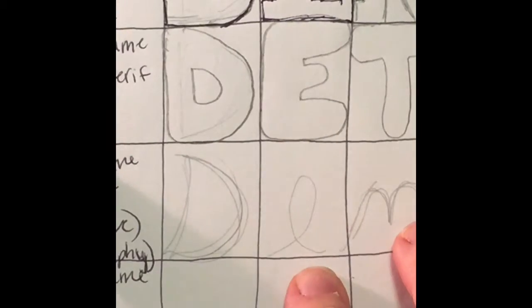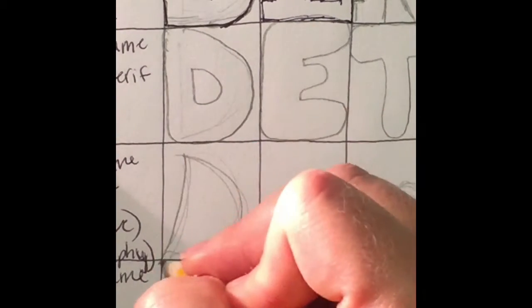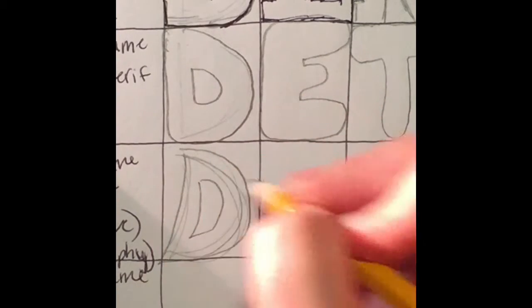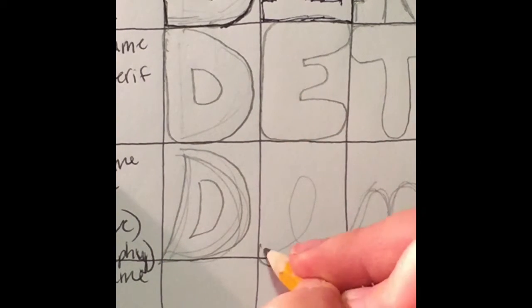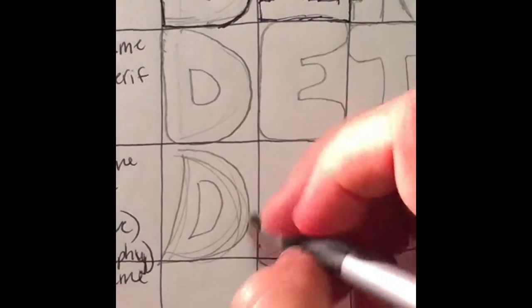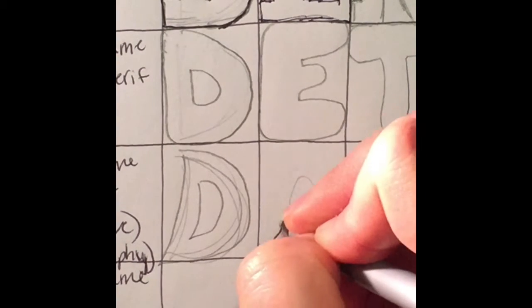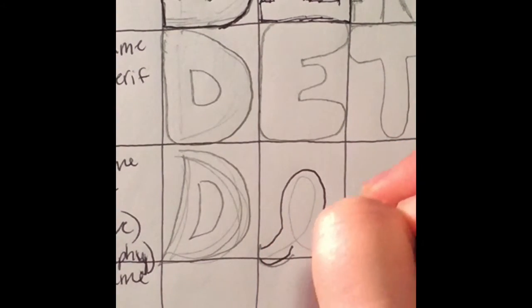So now what I'm going to do is connect through the boxes. I'm going to kind of trace around. I'm going to use some pen so you can see it. I'm going to trace around my letter that I drew.